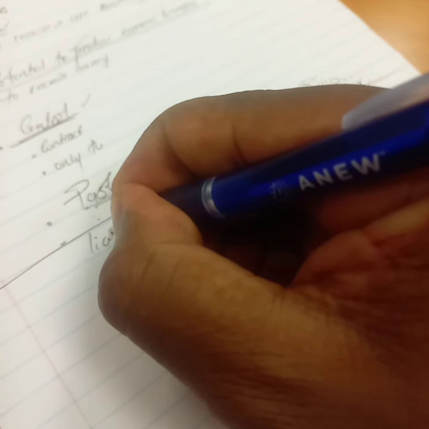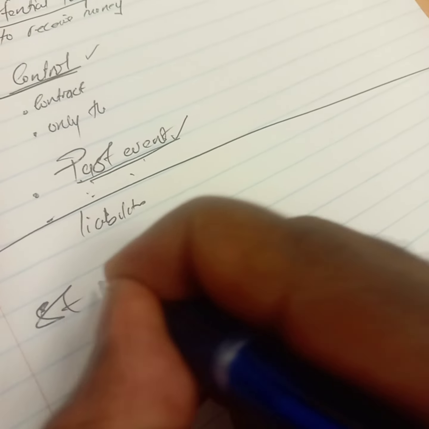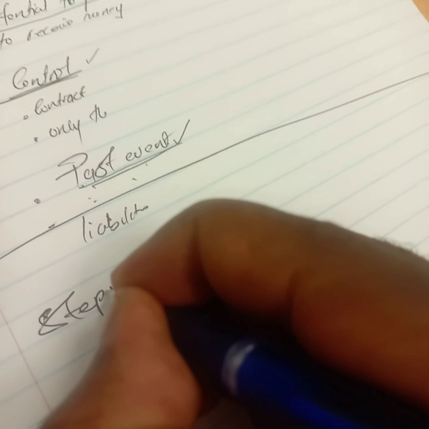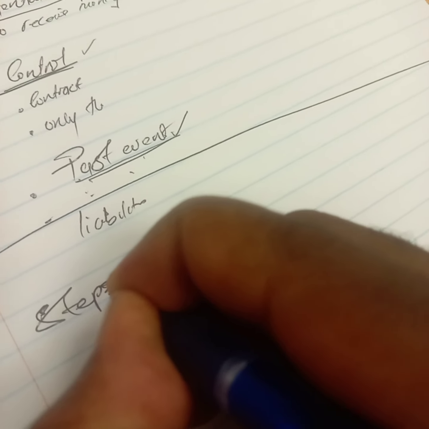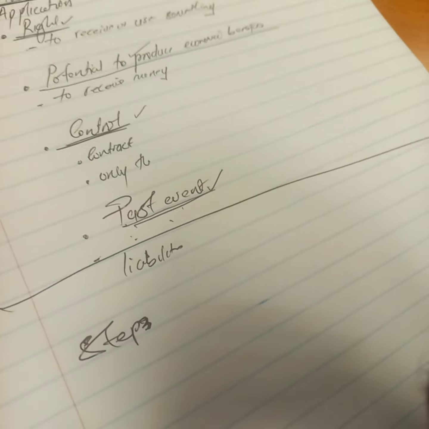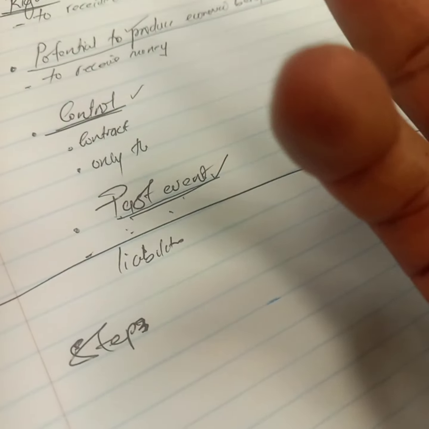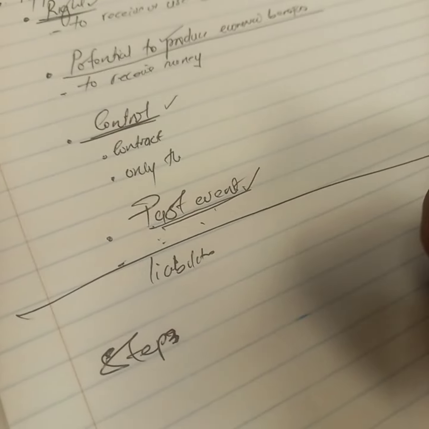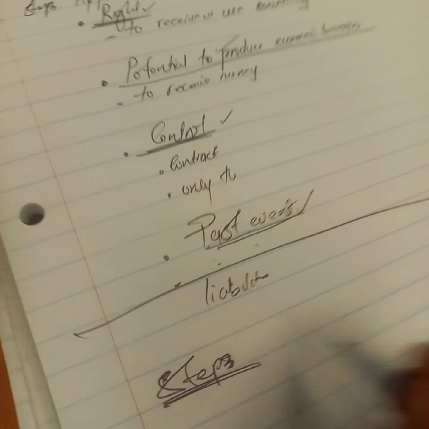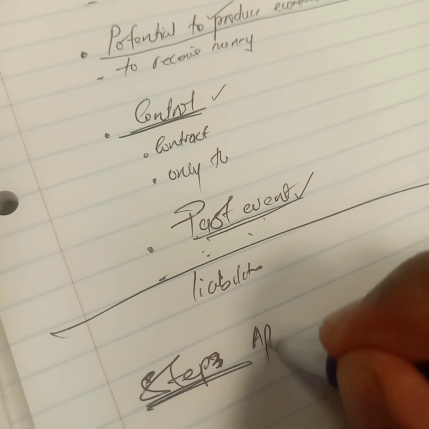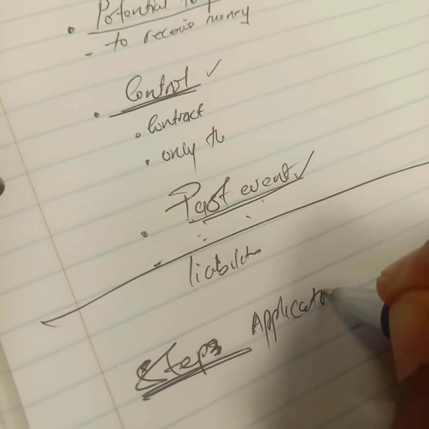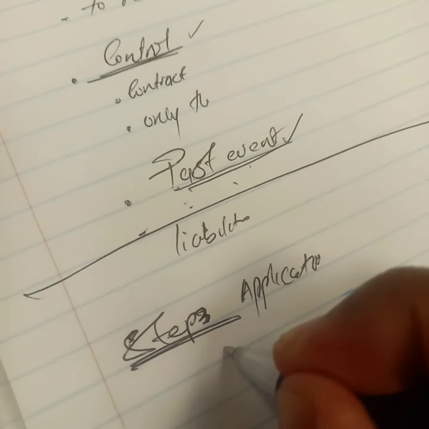So let's look at the liability. How do you apply liability? Remember you have step number one, you identify the issue. Step number two, you provide the definition of the liability. Step number three, you apply the definition. So when we're dealing with the application for liability, what is the first thing that you discuss?